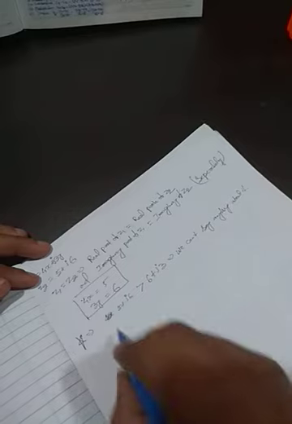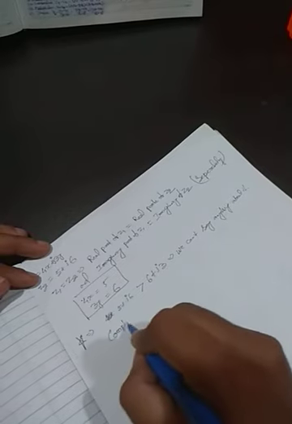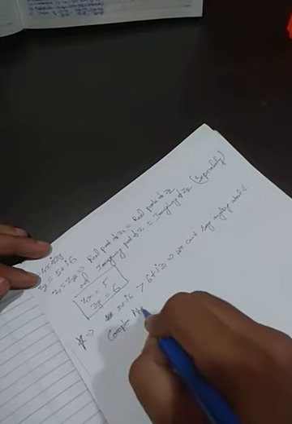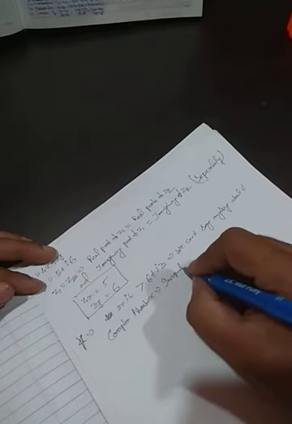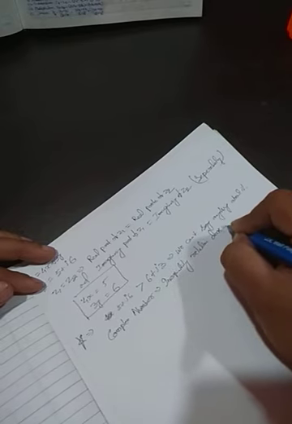That is a complex number. In the case of complex numbers, the inequality relation does not hold.